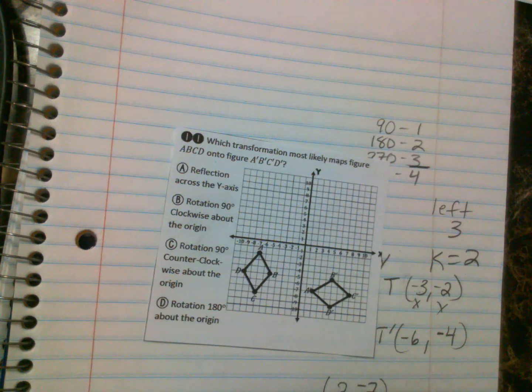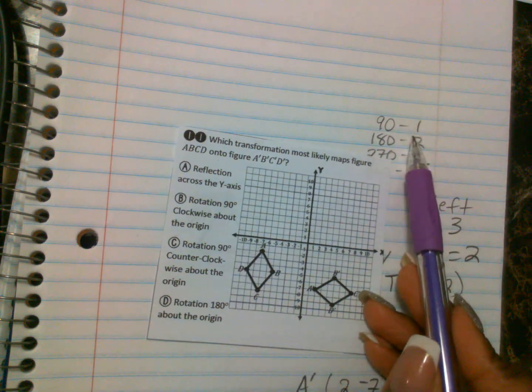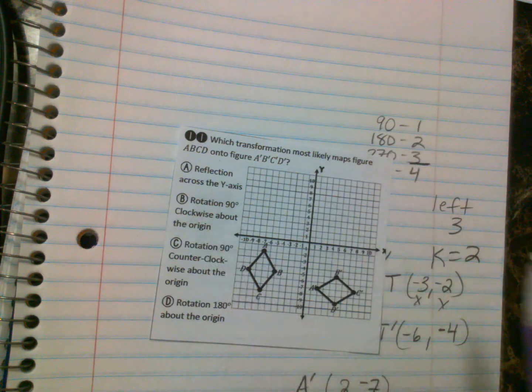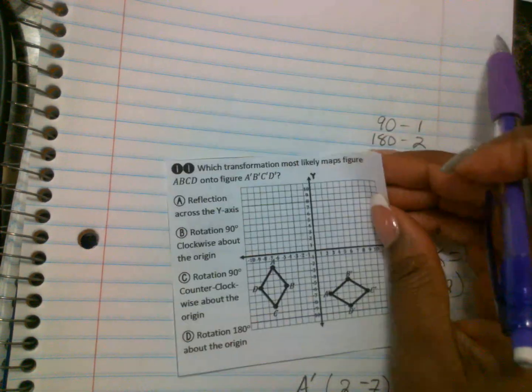That's where A prime is. If I turn it one time, 90 degrees clockwise, to the right, I'm right-handed, then A would be up here somewhere, not down here. So it definitely didn't rotate 90 degrees to the right.